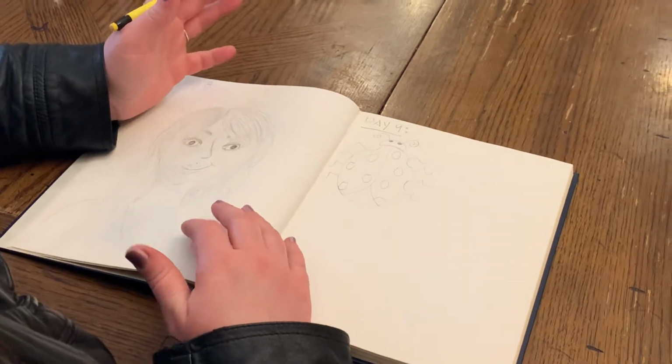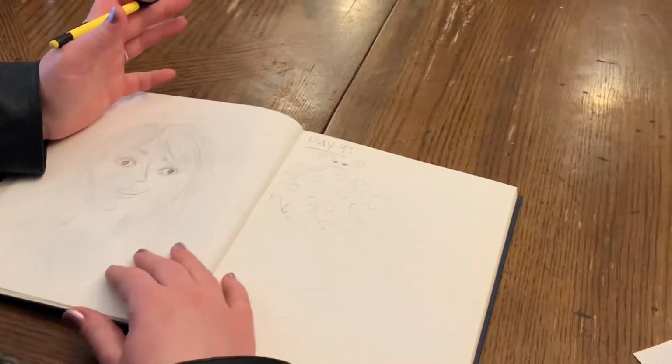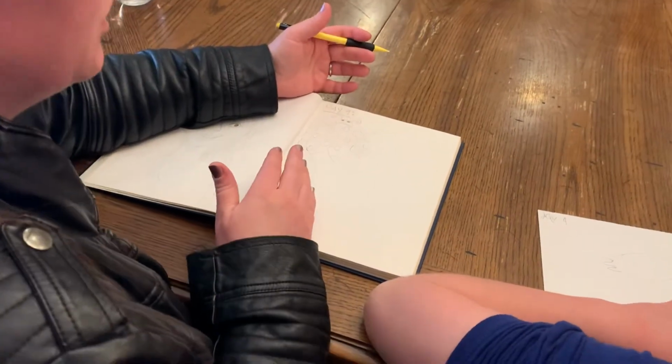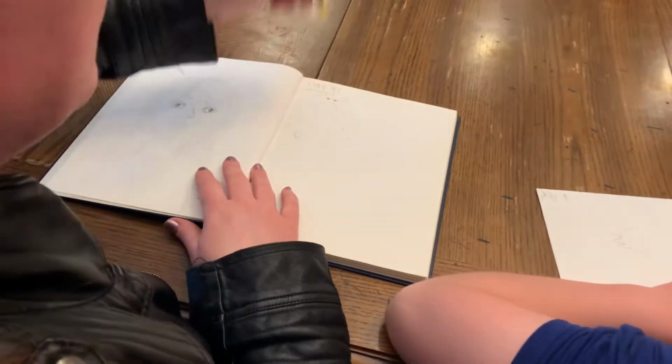I'll challenge you, too, to look around your house and see what things you have around your house that you can trace that are an oval shape. It's easy to find circles. It's not so easy to find ovals. So with that, I'm going to draw my next one.